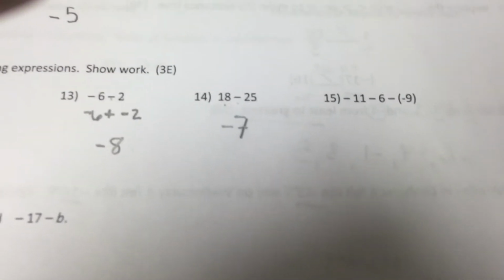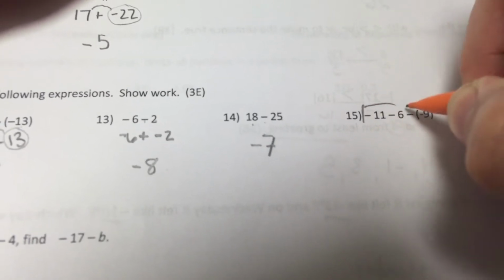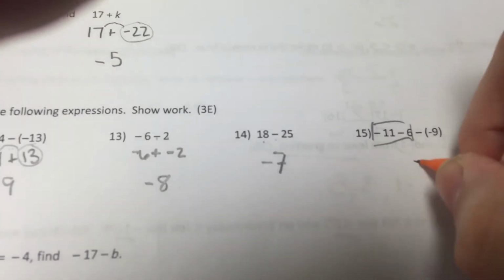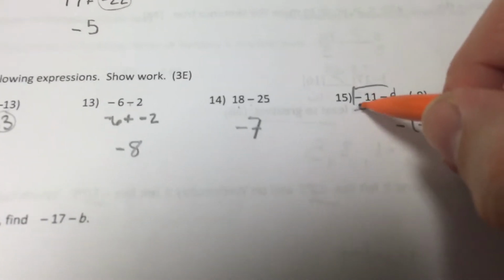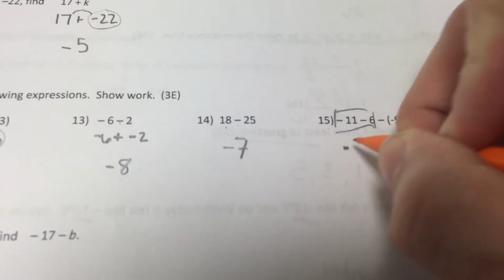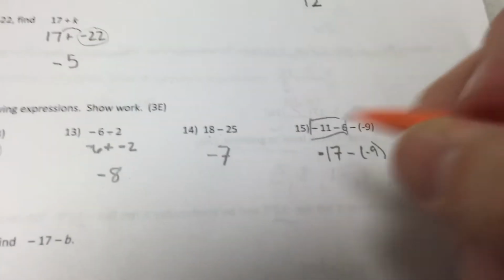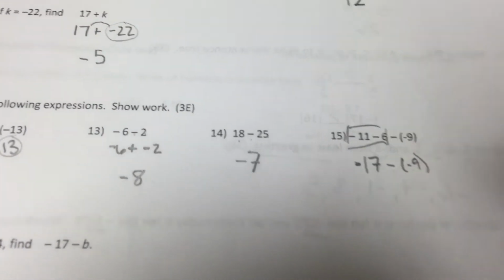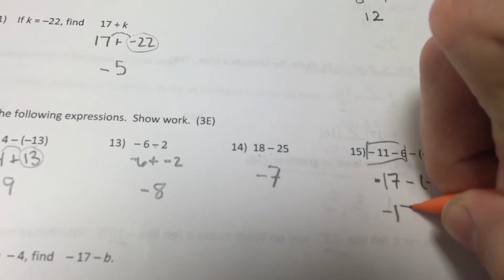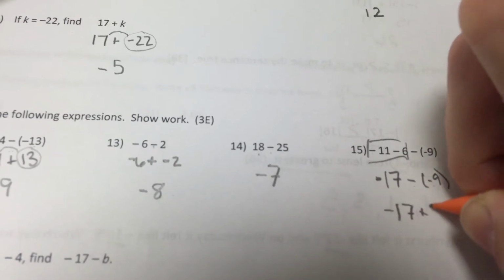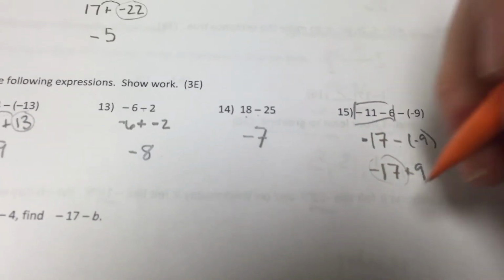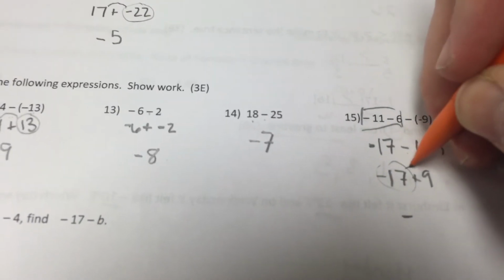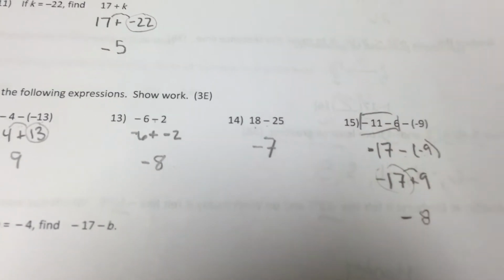On the third one, just like before, I'm going to go through and I'm going to box out what I want to solve first, bring the rest of it down. Negative 11 minus 6 is going to be negative 17. I'm subtracting a negative, so that was the same as taking my negative 17 plus 9. Now I look, I have more negatives, so my answer is negative. 17 minus 9 is 8.